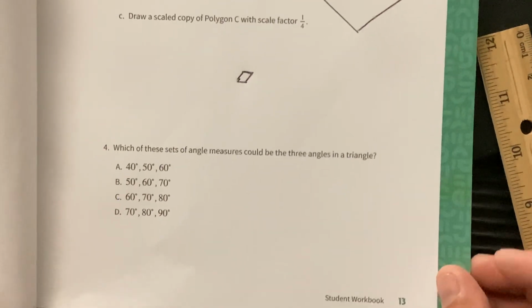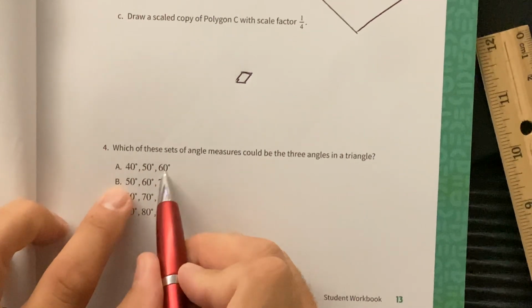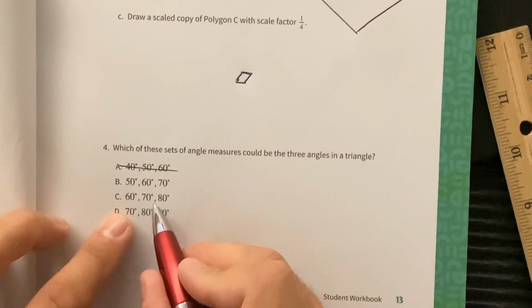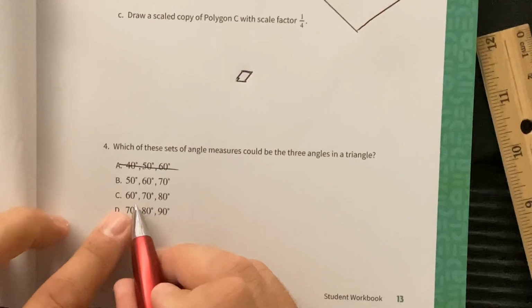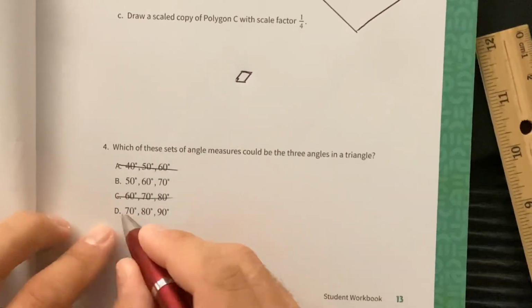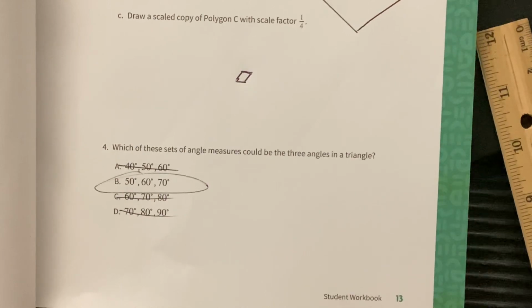Question number 4. Which ones work for a triangle? Remember, they have to add up to 180. And gotta be able to form a triangle. So if they don't add up to 180, you should not even consider it. So let's just look. That's 150. That one's out. That one's 180. That one's too much. That one's too much. Looks like you only have one choice. B.